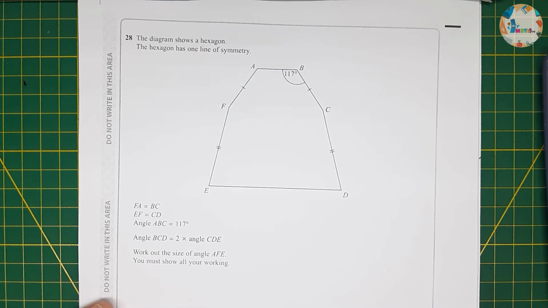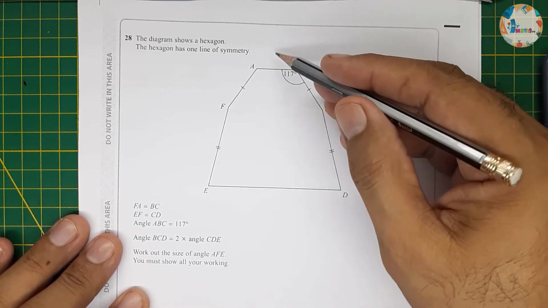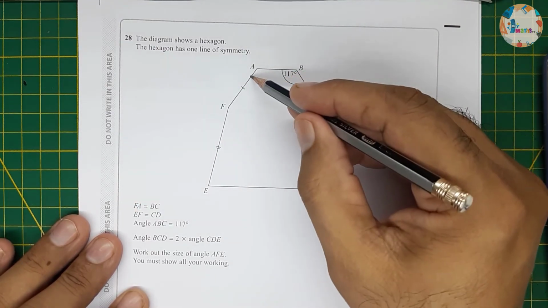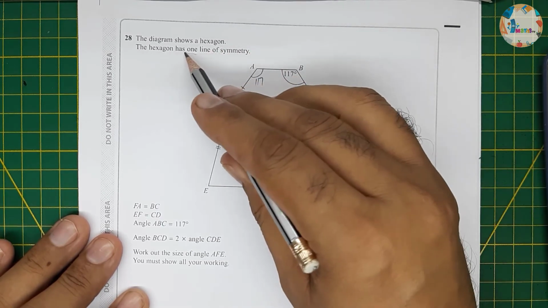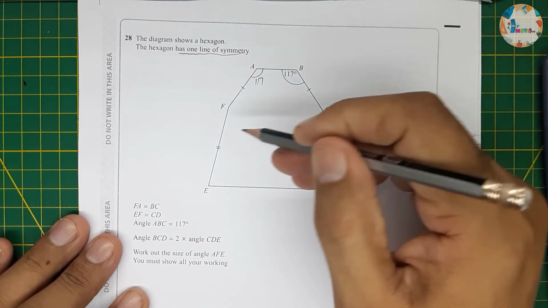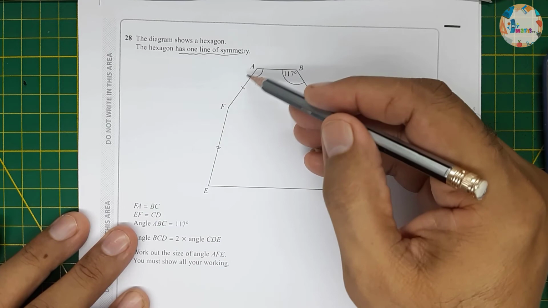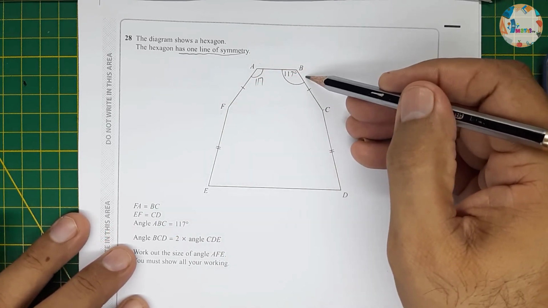The diagram shows a hexagon. The hexagon has one line of symmetry. So one line of symmetry means we can draw this line of symmetry like this. So this side is symmetric to this. It means this angle is also 117. By this line of symmetry we come to understand this is equal to this one, this is equal to this one. So FA is equal to BC.